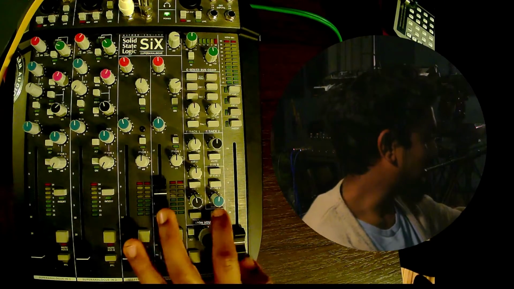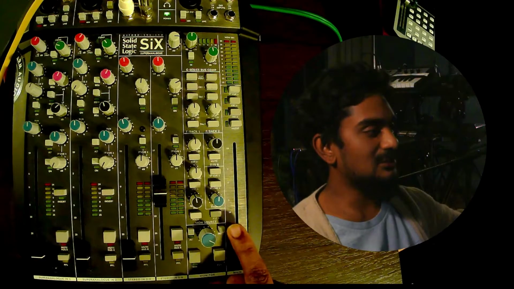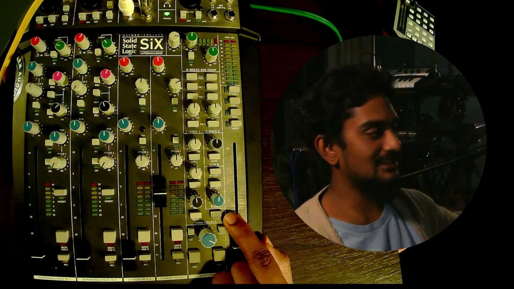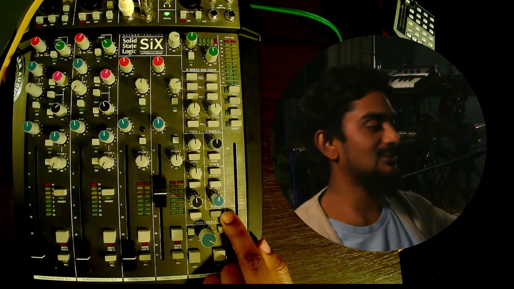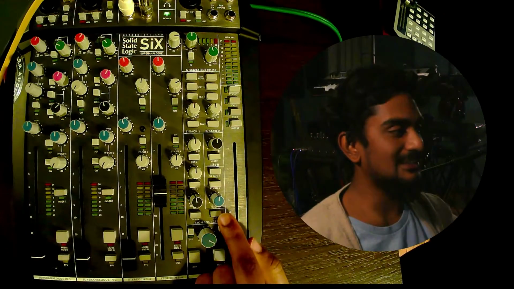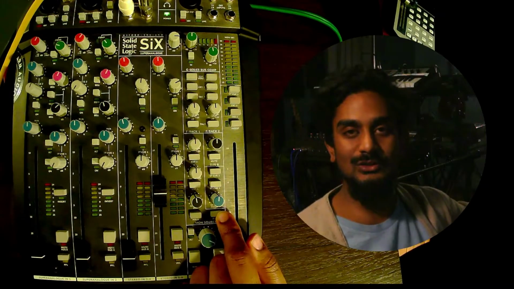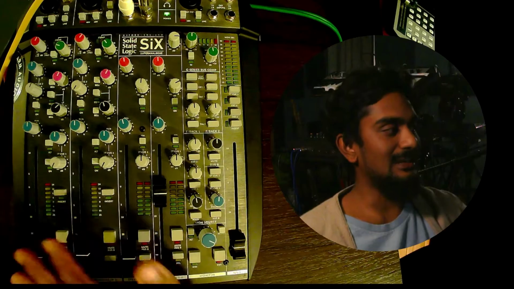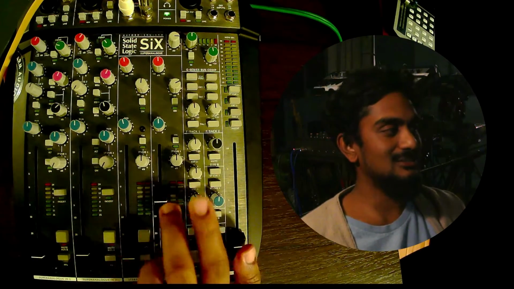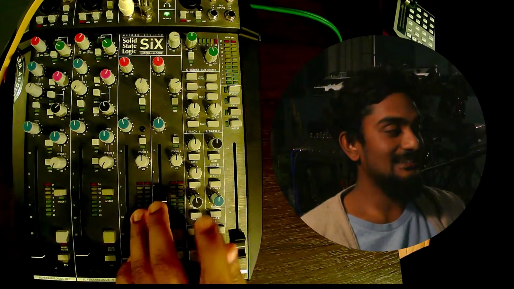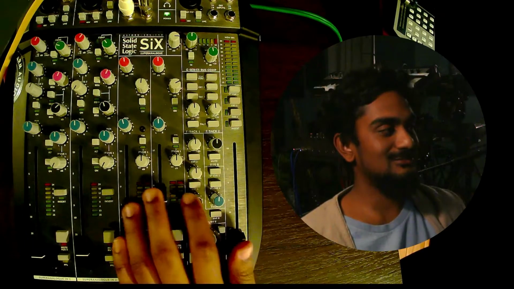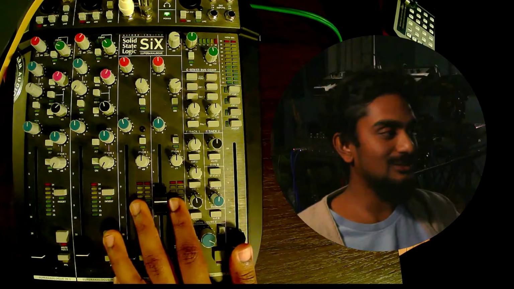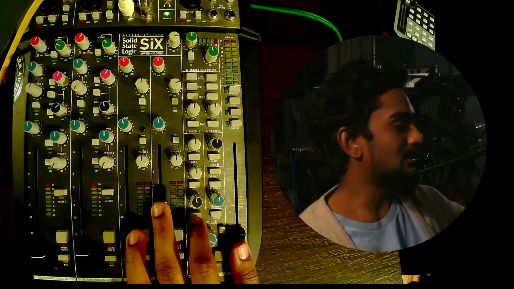Second thing I want to talk about is Bus B. Bus B is really cool, and the user guide really doesn't show good ways to use this, but it pretty much turns the SSL SiX into two mixers, because you can plug in another interface and run it back into one of these channels, and then you can pretty much have two interfaces running through here, which I've been doing frequently and want to do a video about pretty soon.